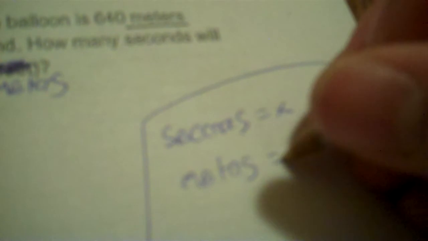Okay. So the two units are seconds and meters. Shouldn't say 0 feet, 0 meters. So seconds is x, meters is y. So per, meters per second.